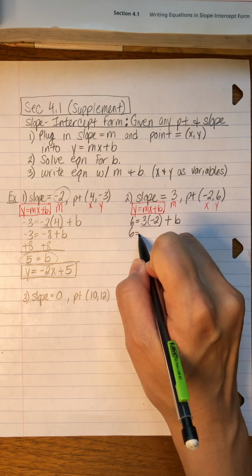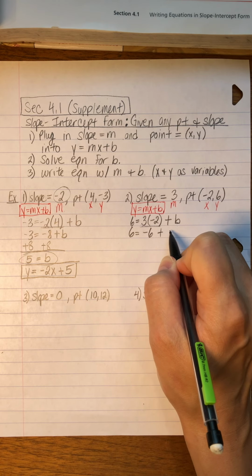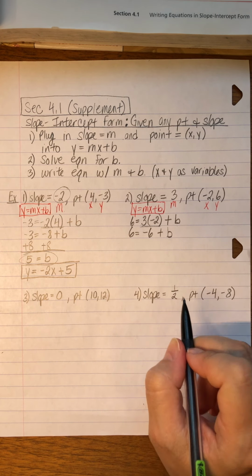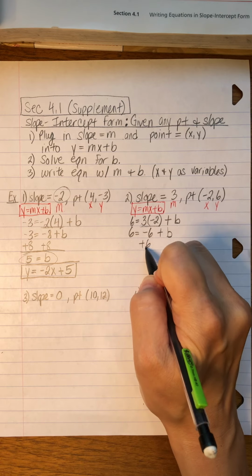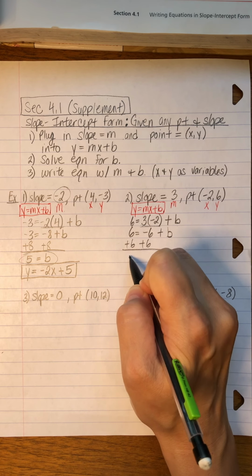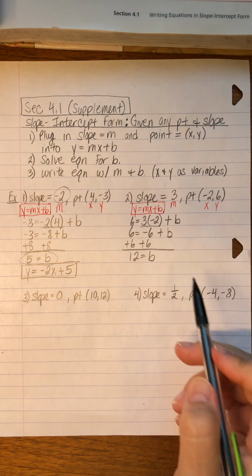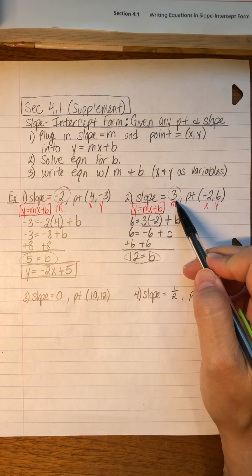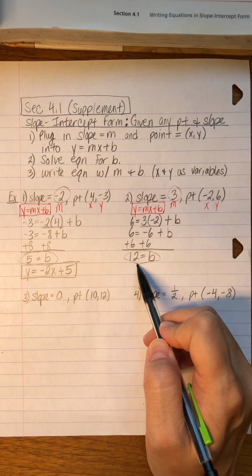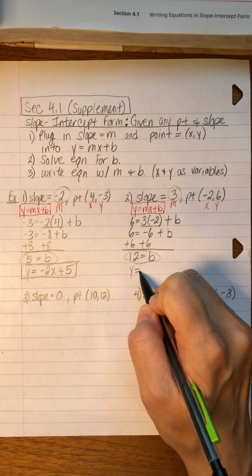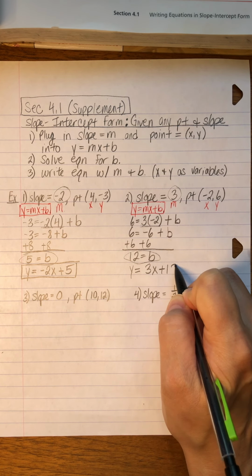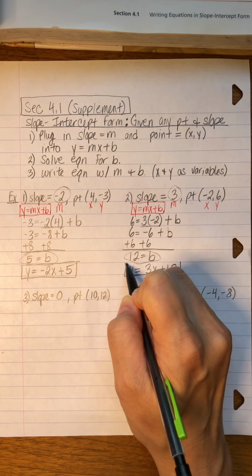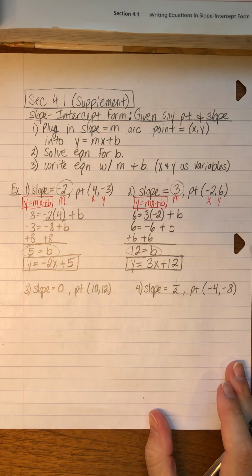I get 6 equals -6 plus b. And to solve for b, let's add 6 to both sides, and I get 12 equals b. I'm ready to write my equation. My m, they told me up here, is 3. My b is 12. So our equation is y equals 3x plus 12. Let's look at number 3.